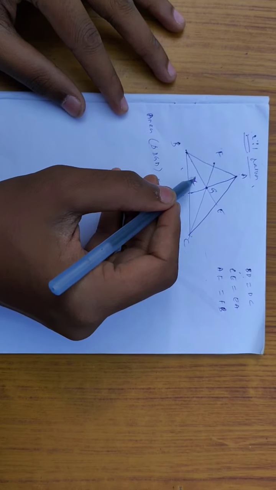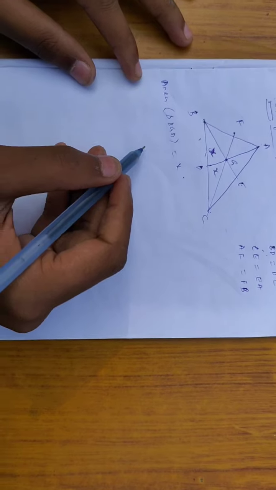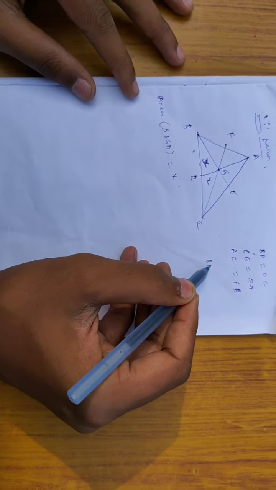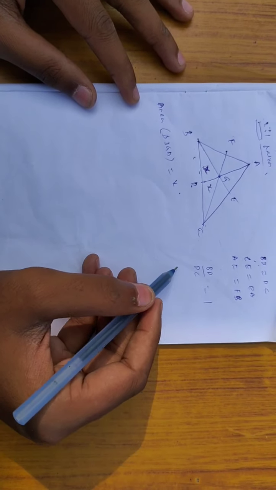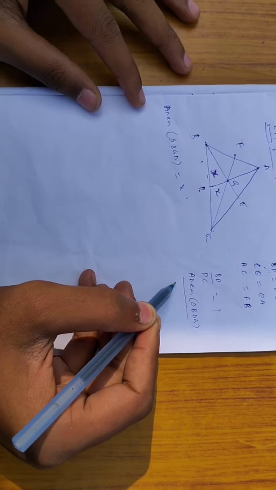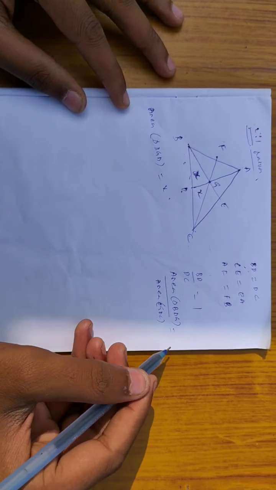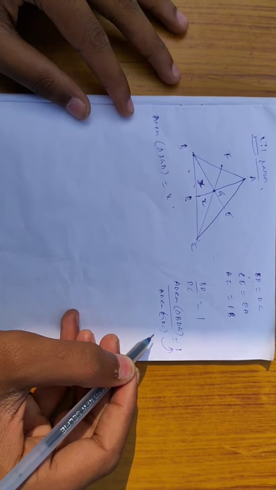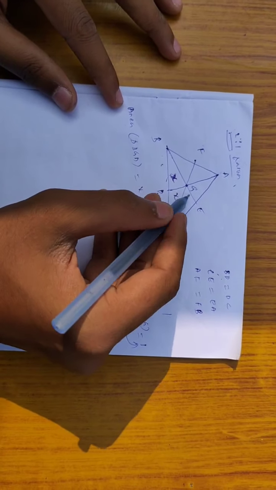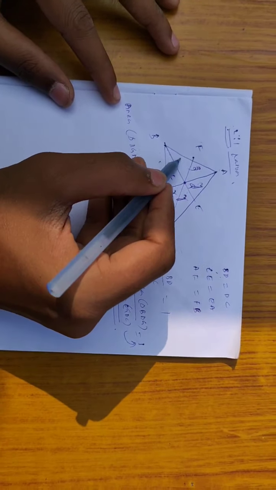When it is x, this should be x, since these two areas will be in the ratio of BD by DC, which are equal. BD by DC is equal to 1. So area of triangle BGD by area of triangle GDC is equal to 1, so these two areas should be equal. In a similar way, let it be Y, this should be Y. Let it be Z, this should be Z.